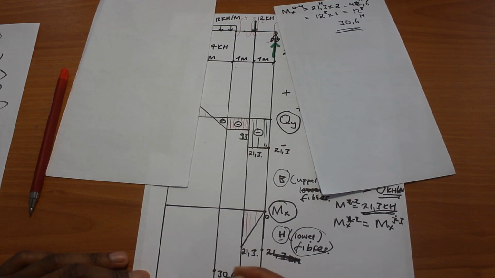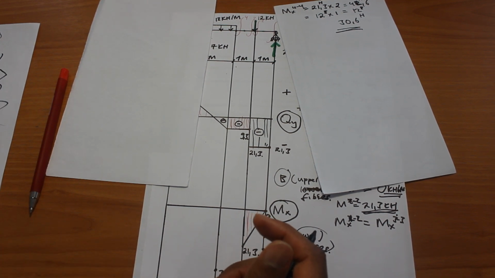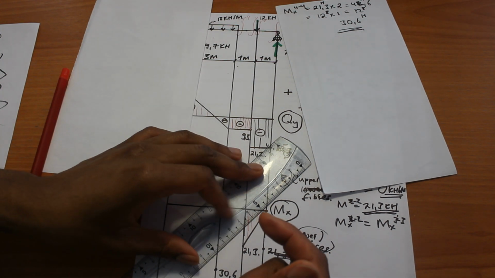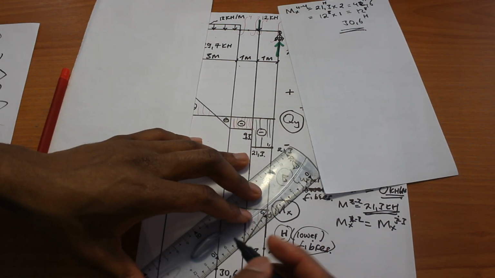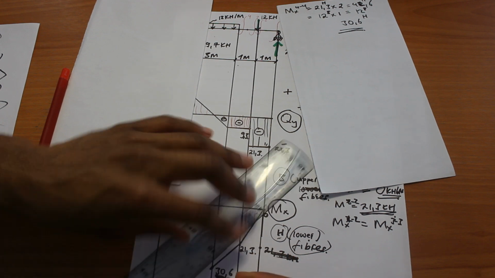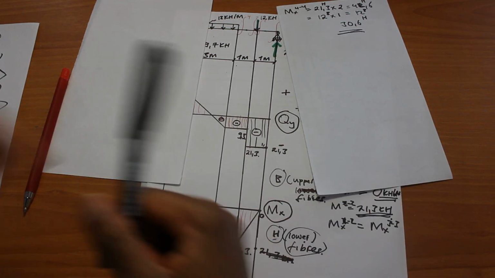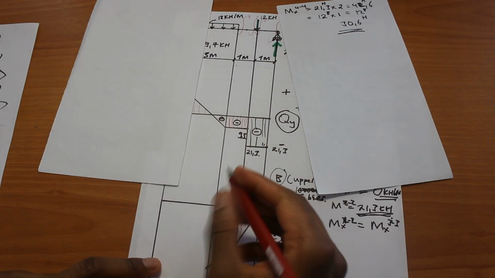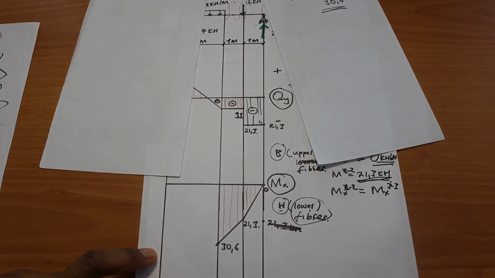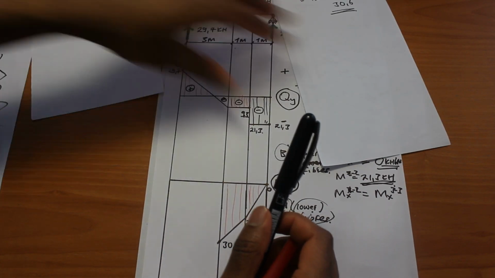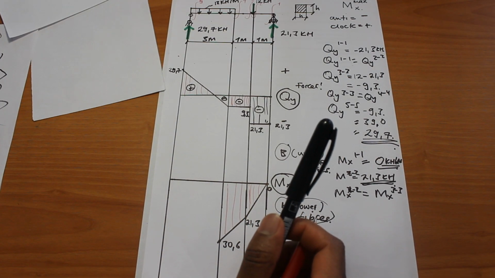This scale is just an approximate scale. Just make sure that 21 looks smaller than 30. I have something like this, and then I'll shade this part here. This is how my diagram is coming out so far.